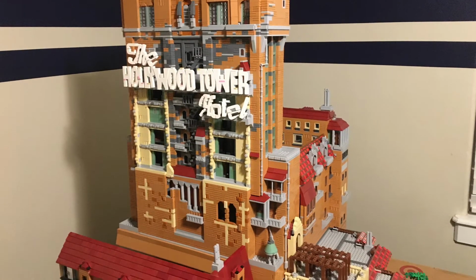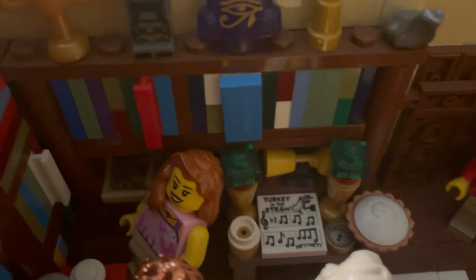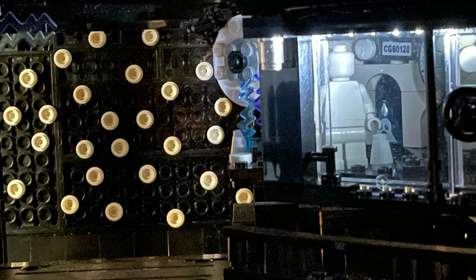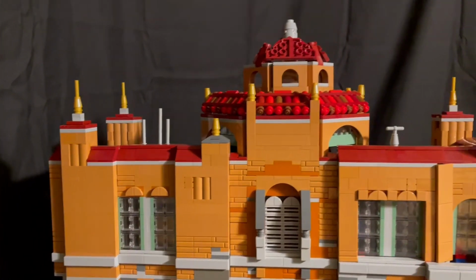So I also had a lot of Monster Fighters moonstones around. So there's the vampire moonstone in the lobby, the mummy moonstone in the library, and in the boiler room is the werewolf moonstone. It's pretty hard to see. The ghost moonstone in the fifth dimension scene, the swamp moonstone with the ghosts in the elevator because they were the same color, and the lightning moonstone just at this top window.